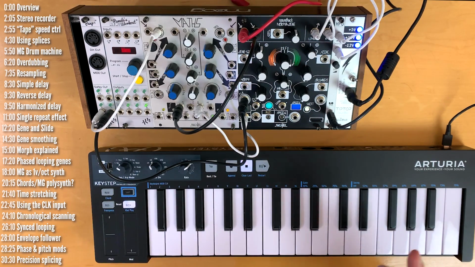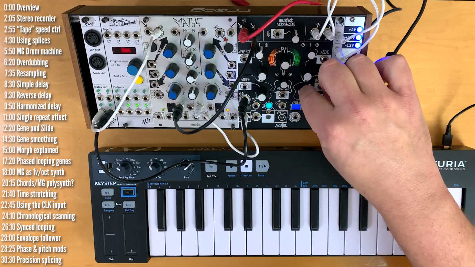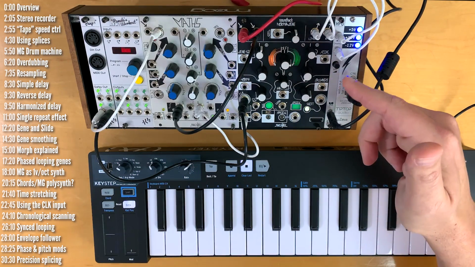Now, we're still hearing splice 1, but I can always move to splice 2.